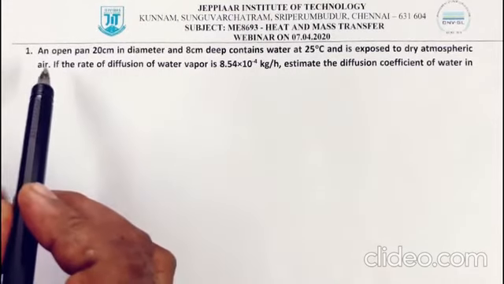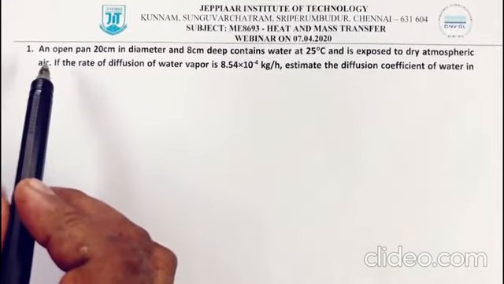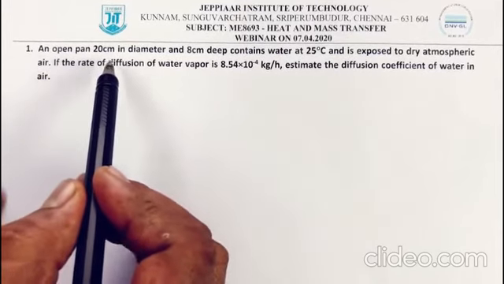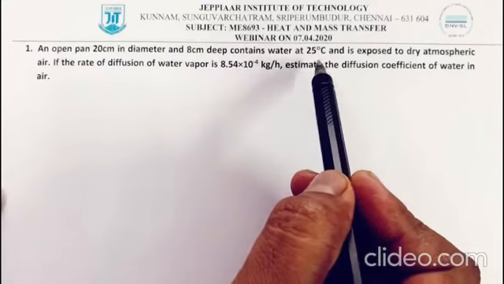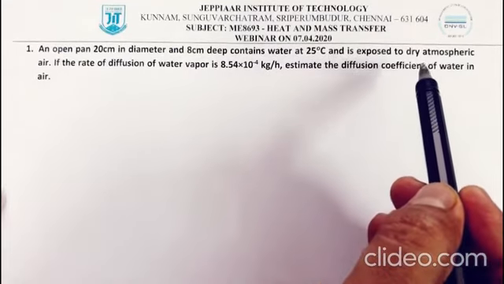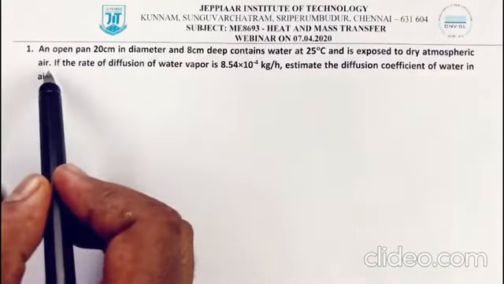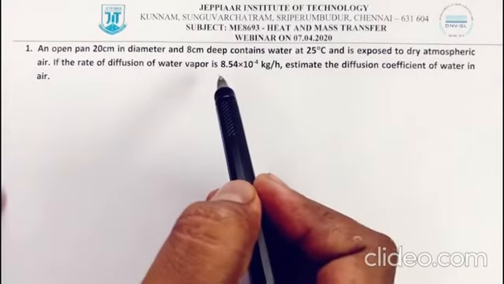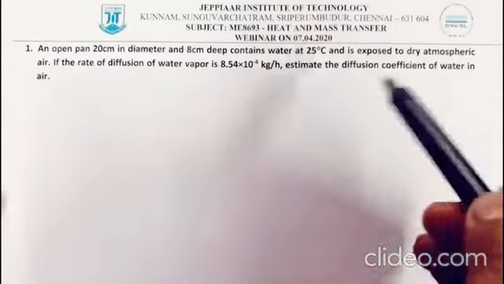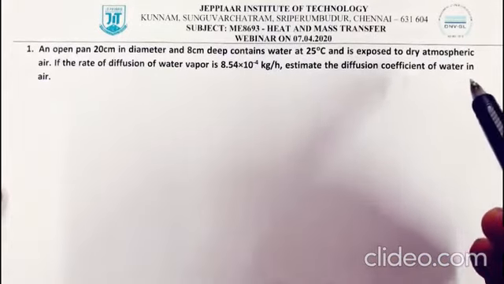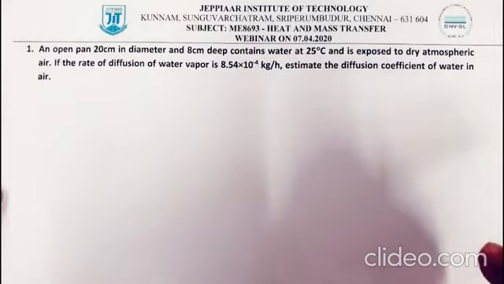So this problem goes like: an open pan 20 centimeters in diameter and 8 centimeters deep contains water at 25 degrees Celsius and is exposed to dry atmospheric air. If the rate of diffusion of water vapor is 8.54 into 10 power minus 4 kg per hour, estimate the diffusion coefficient of water in air.